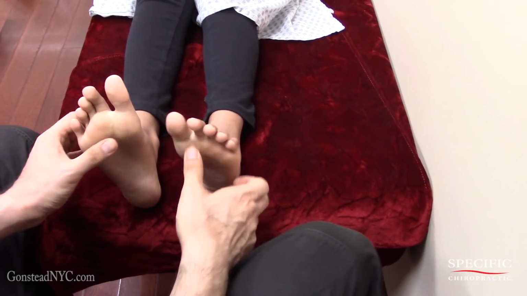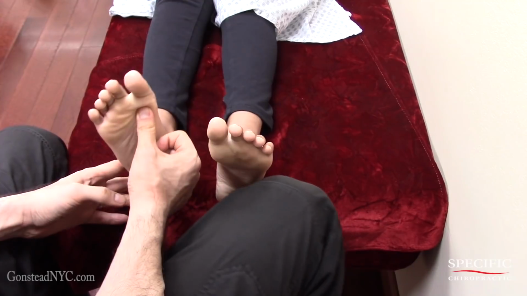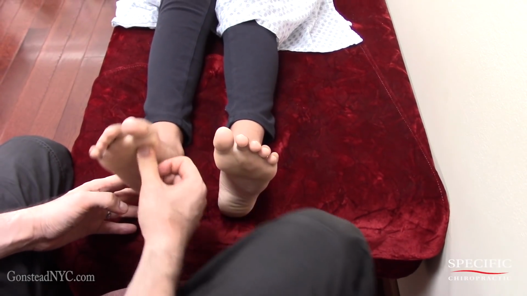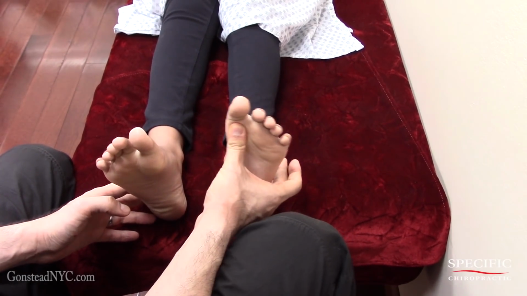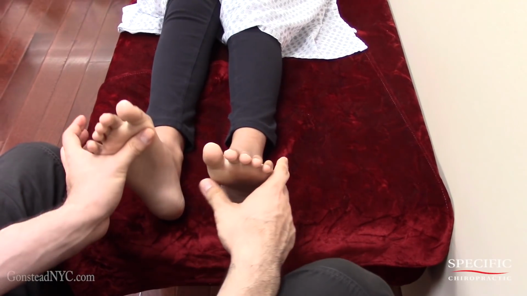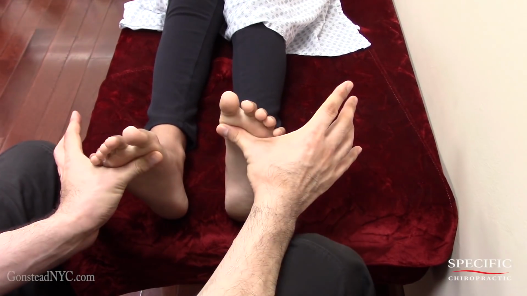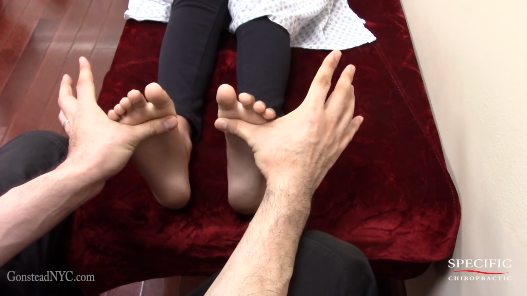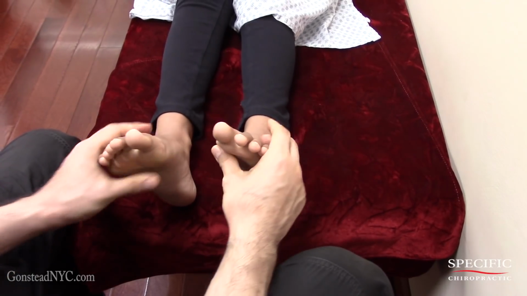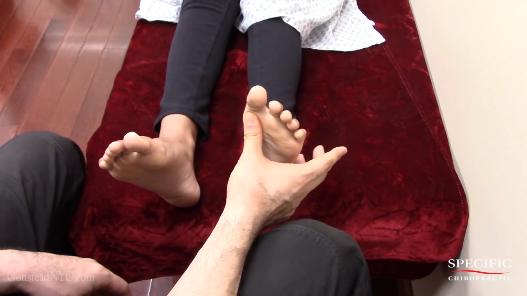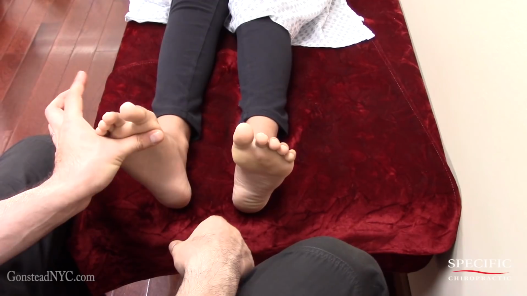Okay, so here's what I want you to do now. All right, go ahead, push down for me. Push down. Okay, once again, go ahead, push down. Do you feel the difference here? This is a lot weaker. Your left side's weaker than your right.